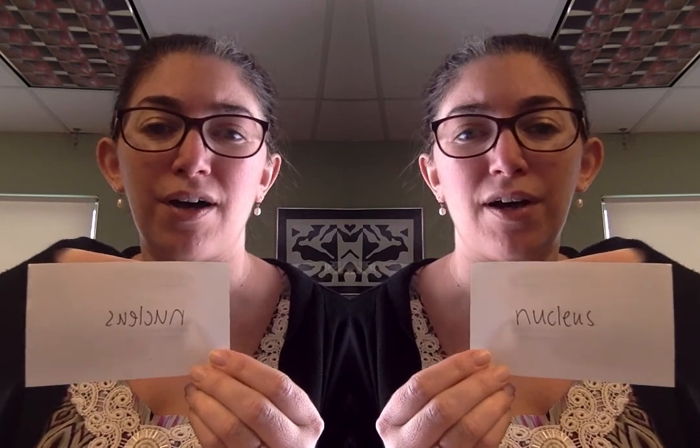Hey guys, let's do some Chapter 4 vocabulary. This is all about eukaryotic cells. Now, eukaryotic cells have a lot more parts than prokaryotic cells. Namely, they have a nucleus. Eukaryotic means they have a true nucleus. So they have a membrane-bound compartment that holds all of their DNA, and that's really one of the main things that differentiates them from prokaryotes.